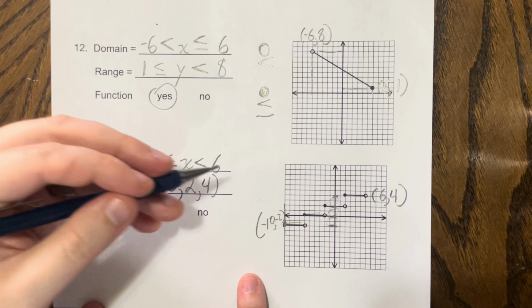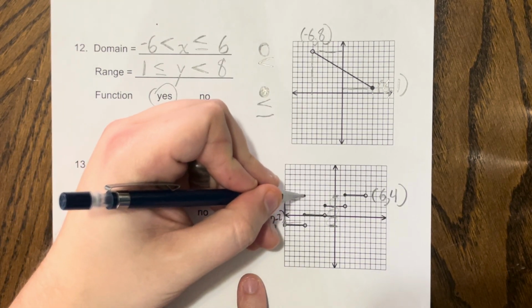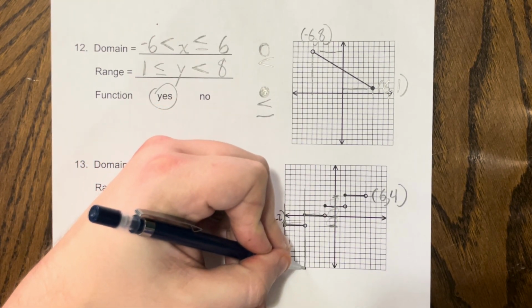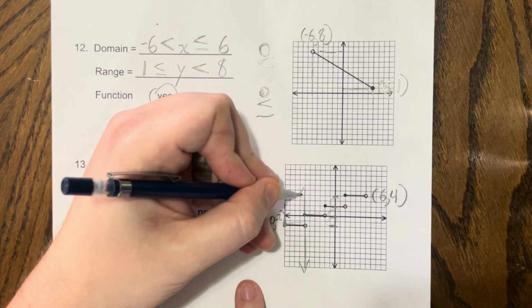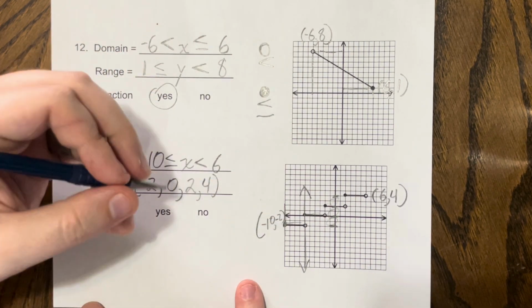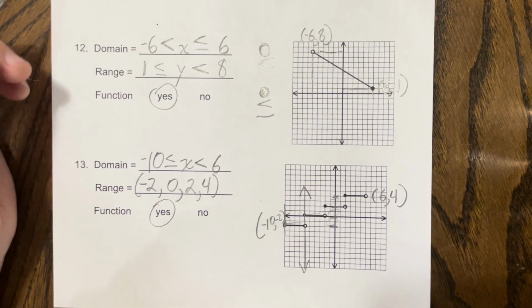And looking at our vertical line test, just notice that when we go through this point here, even though there's 2 dots, because one is open, it means that's not included. So yes, that would be a function.